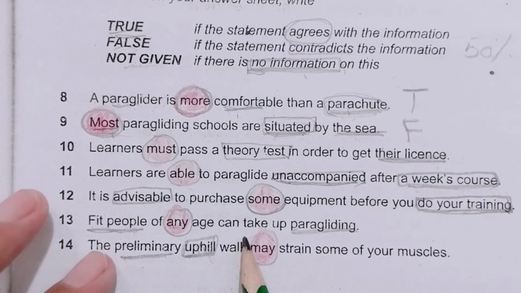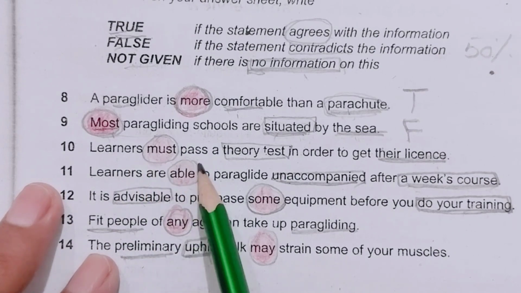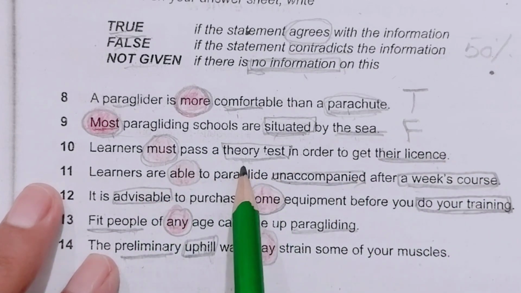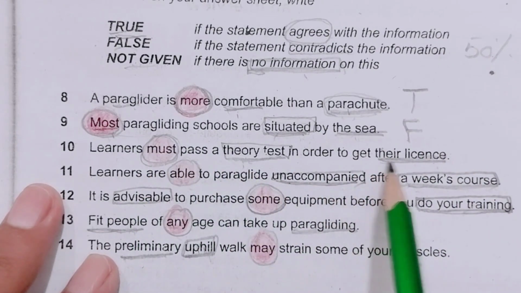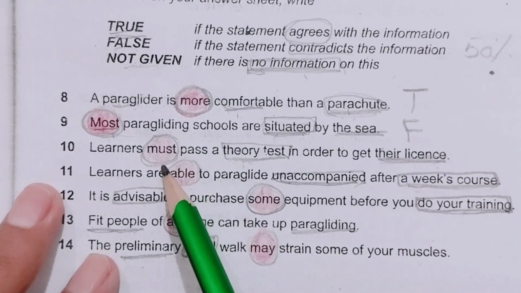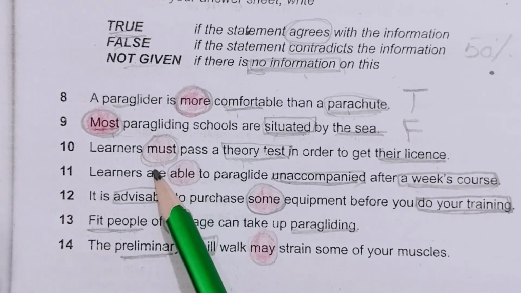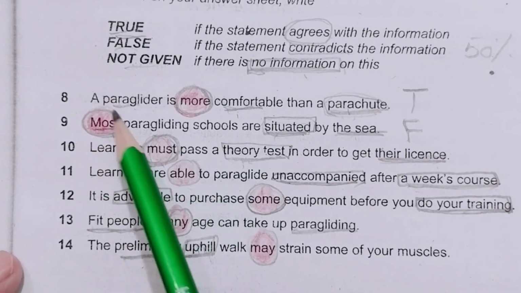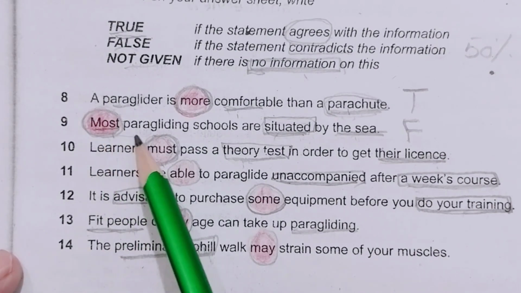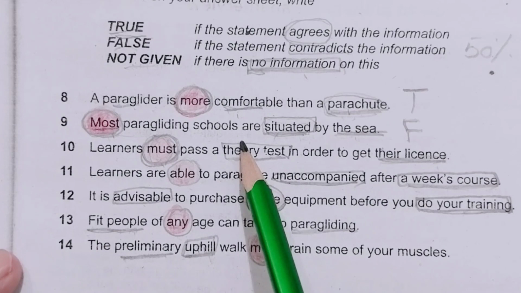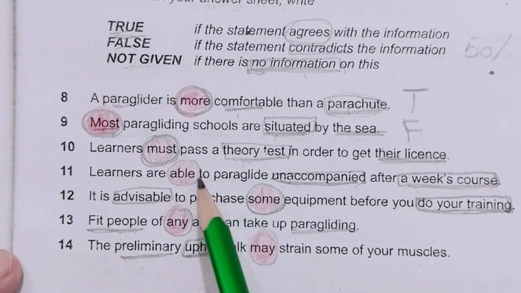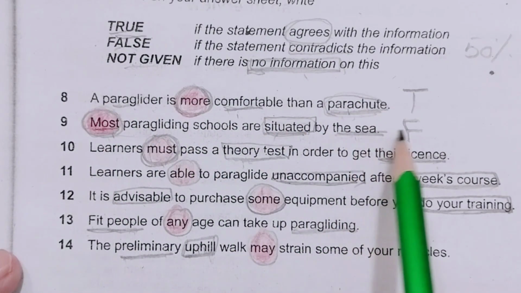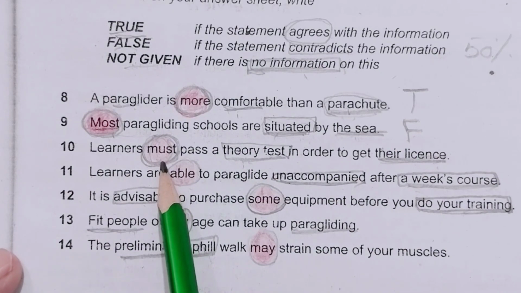Okay, now we will move towards our question number 3. Learners must pass a theory test. They will talk about theory, the test, and the license as well, but we have to see whether learners must pass or not. We just need to clarify this word, it should be must or not, because here it was most, but not most of the schools were situated by the cliff, mountains and inland. So here more comfortable than the parachute, yeah, it is true. Here mostly was not situated by the sea, so that's why it's false. So now we have to find out if it's must or not.